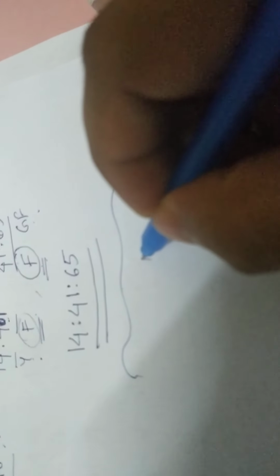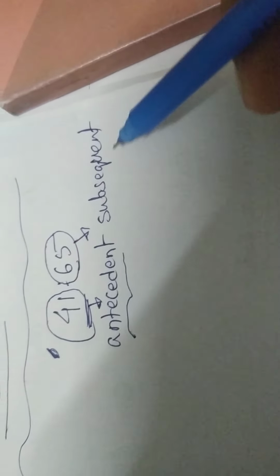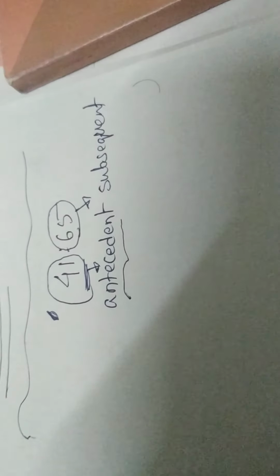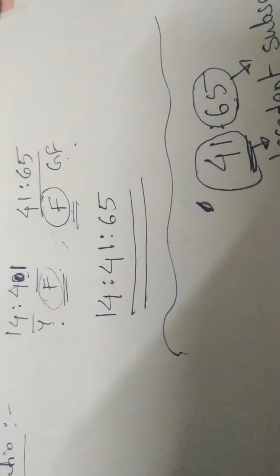Now another thing I want to discuss is, in a ratio of two quantities, let's say 41 is to 65. The first ratio is usually called what? Antecedent. The first ratio is always called antecedent. And the second one, if a ratio has two expressions, you always need to remember that the first is always called antecedent and the second one is subsequent. Antecedent, subsequent.